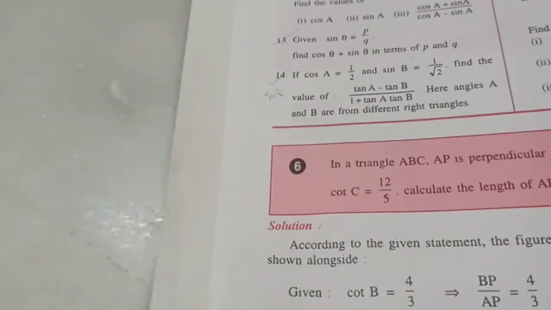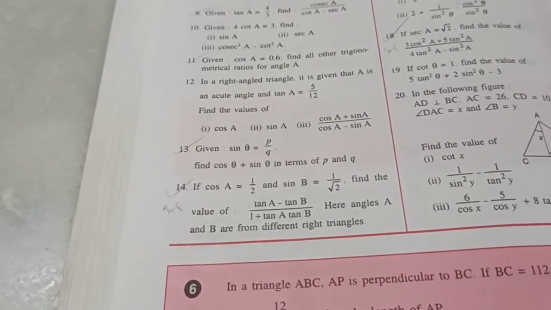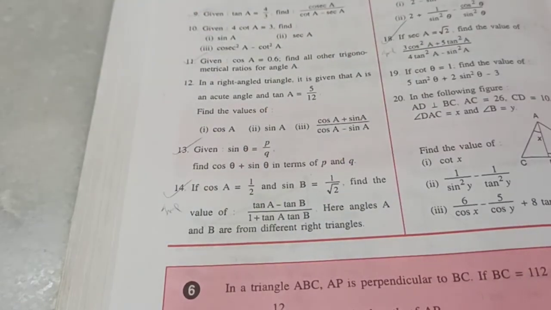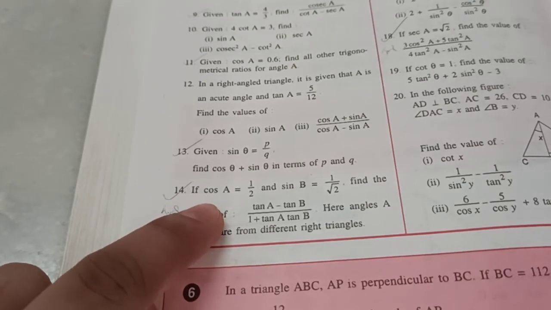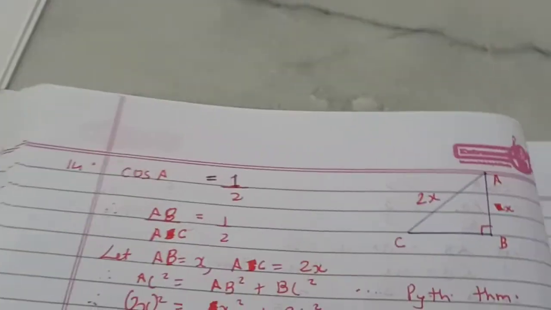Now the 14th sum, that is a very important sum. Here they've given cos A and sin B, but note that they have mentioned that angles A and B are from different triangles, not from the same triangle. Even if we would have assumed it to be from the same triangle, it would have been totally wrong, because it's not possible. These values don't match, they are not compatible with each other. So we'll just consider these to be two different sums, cos A in one triangle and sin B in another triangle. Cos A is 1 upon 2.